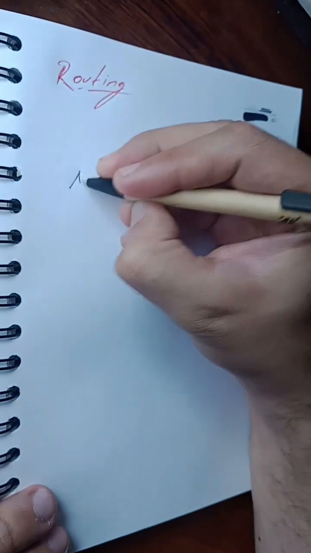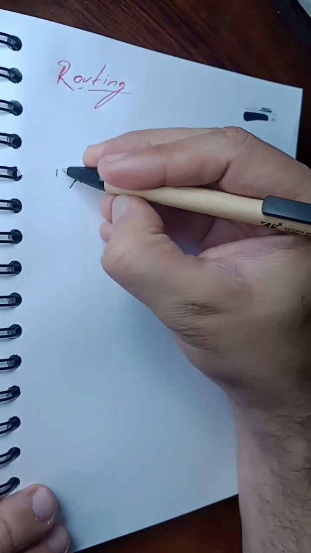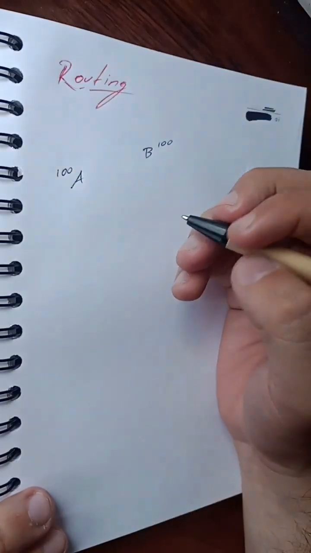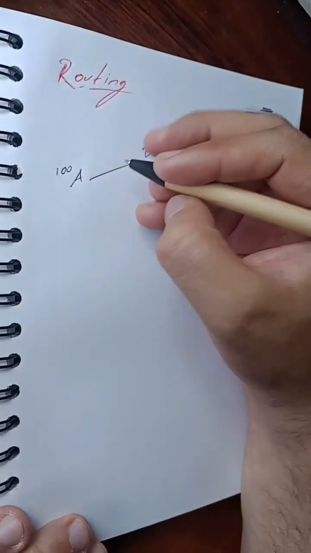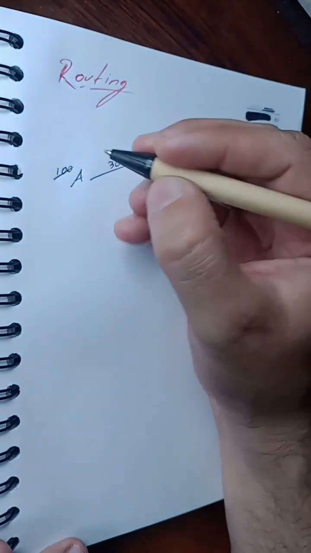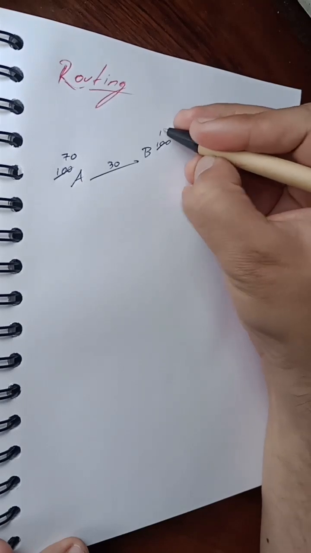So, for example, we had A and B. So let's say that A starts with 100 and B with 100 as well. So let's say A makes a transaction to B of 30. We're not going to make them with the added rate, just for the routing example. So in this case, A is 70 and B is 130.